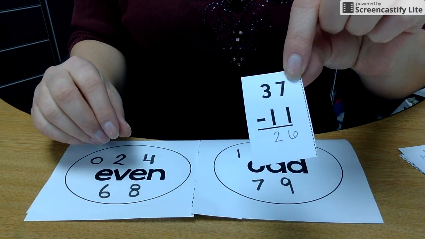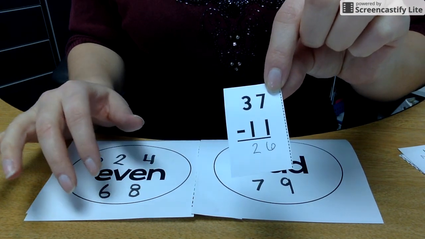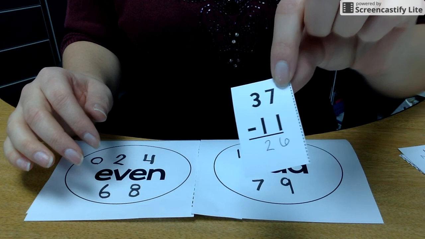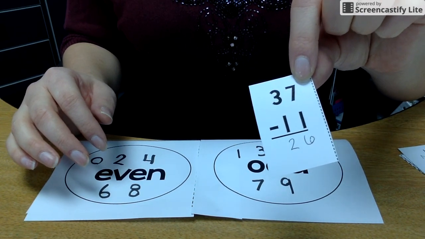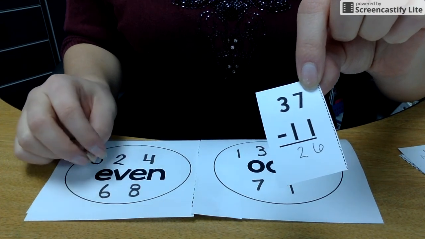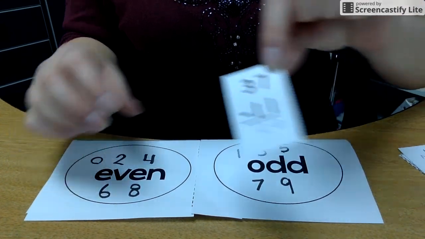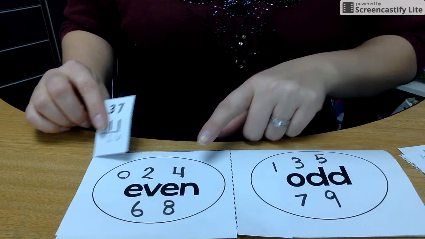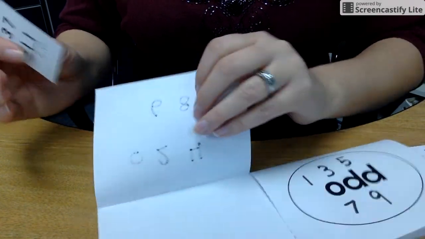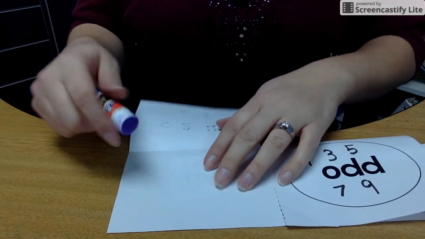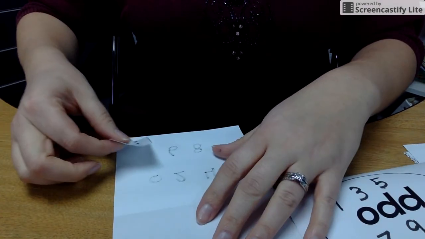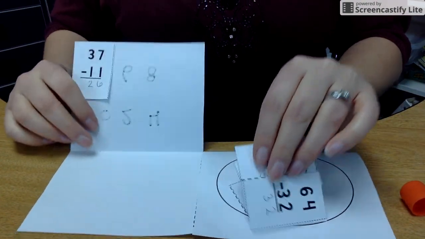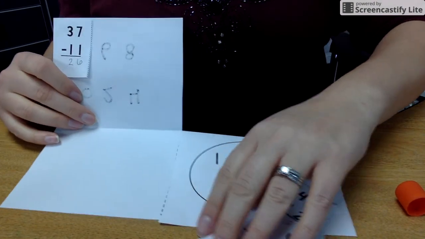I'll look at my next one, and I have 37 minus 11 is 26. So I already did a strategy, I figured it out, and I'm going to look at the ones place. The ones place is a 6. I remember that 6 can be put into groups of 2 without any left over, so that would be an even number. So I'm going to glue it under the even side. I'll lift up even, put some glue on my little piece, and I will glue it in.